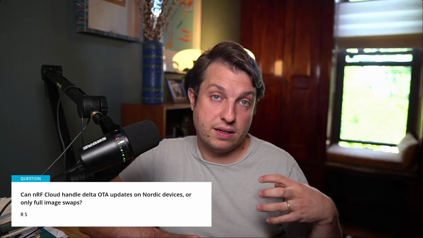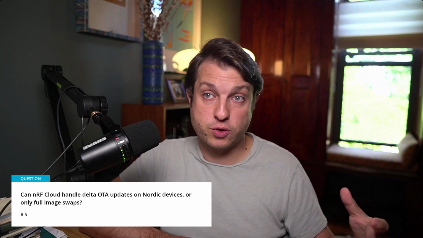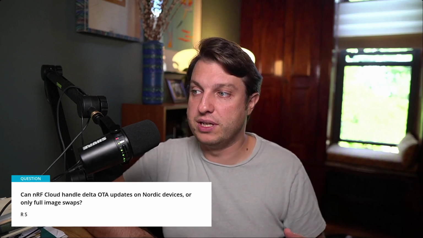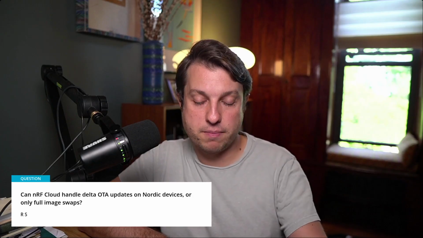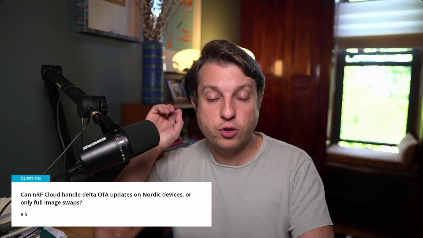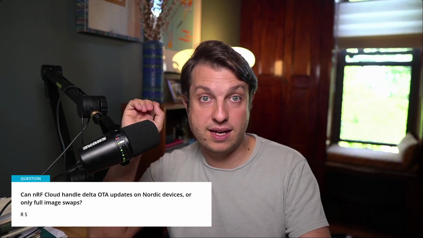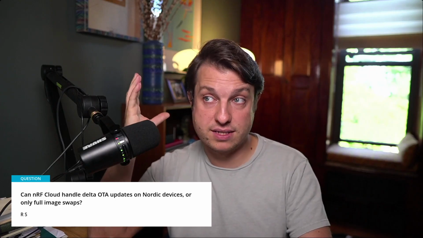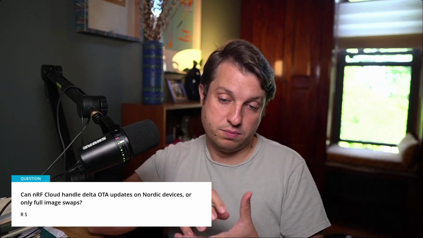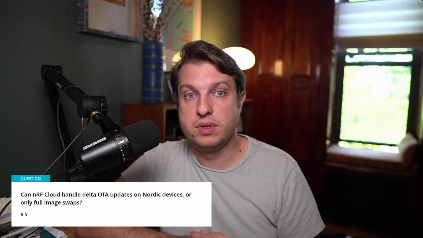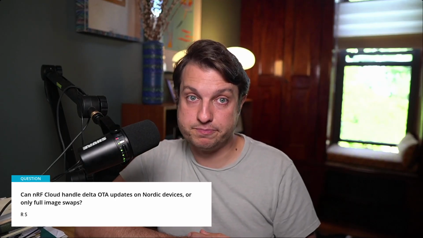If you look at our documentation and search for Delta updates, I'll also try to dig up a link for you. You'll see that we have built-in support for it on the cloud side. However, the current version of nRF Connect SDK does not have a built-in Delta image application algorithm in the bootloader in MCUboot.